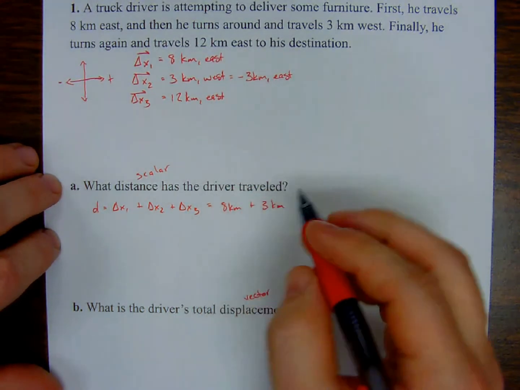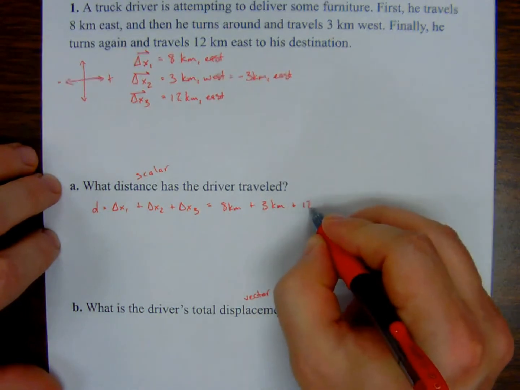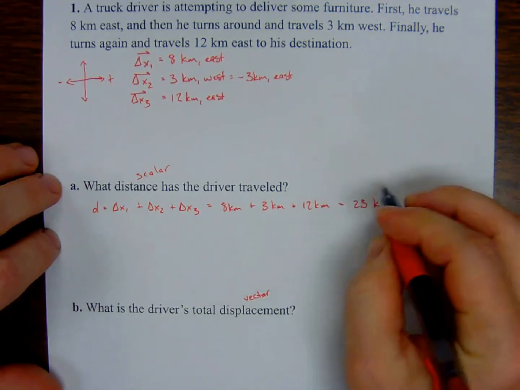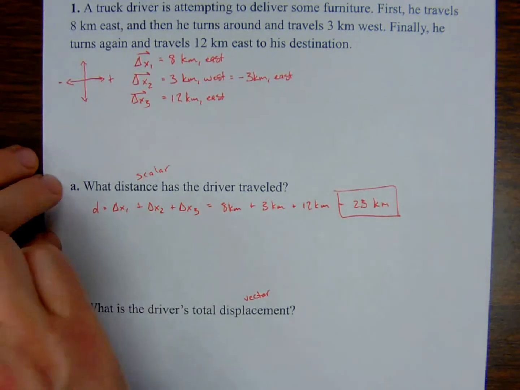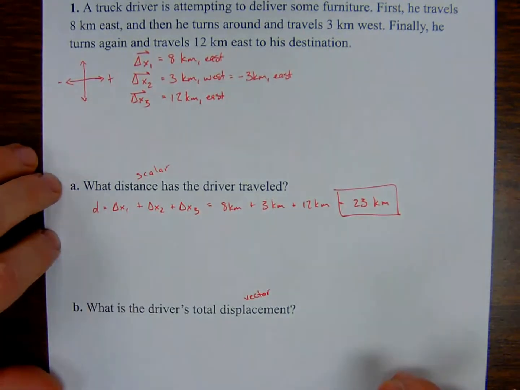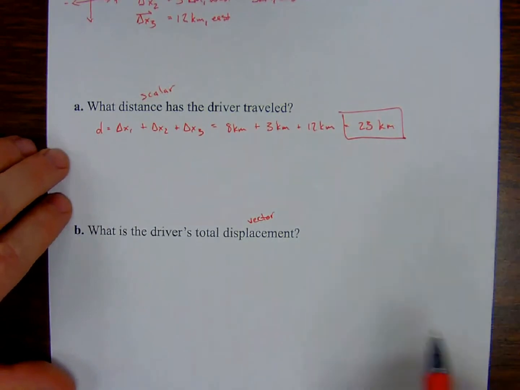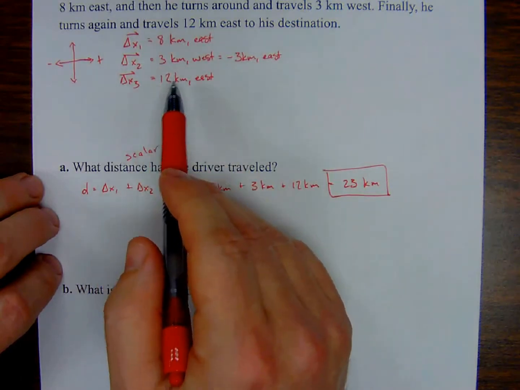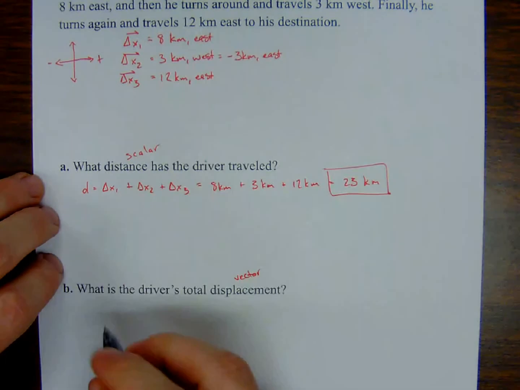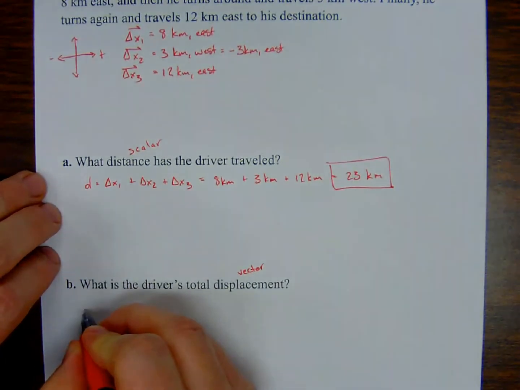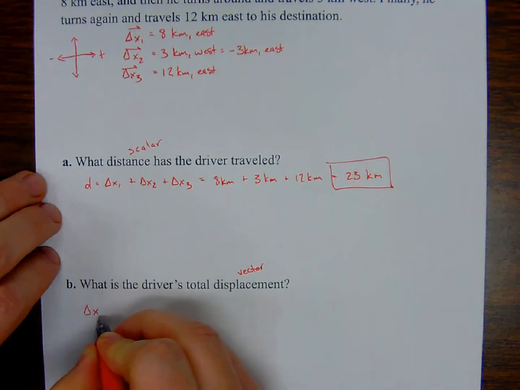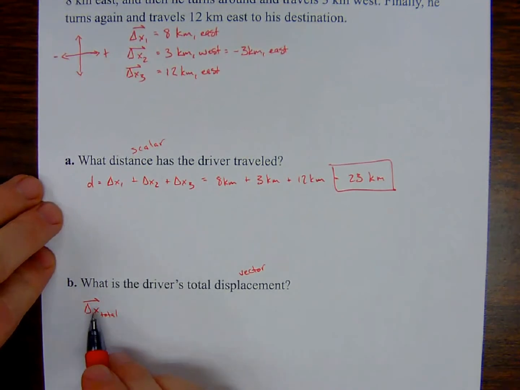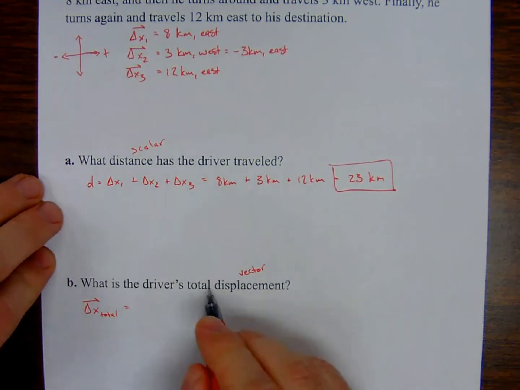But B, what is the driver's total displacement? This is a vector, so we need to take into consideration not only the magnitude, but also the direction. So now when I set up my equation, again I've represented it as a vector with that arrow over top. Total displacement, right? That's why I have total, is going to be my first displacement plus my second displacement plus my third displacement.